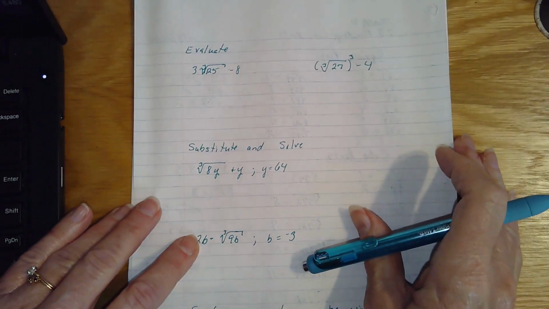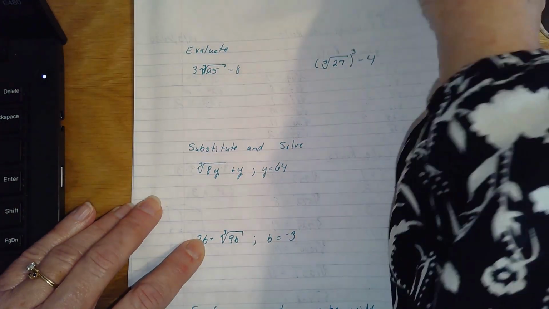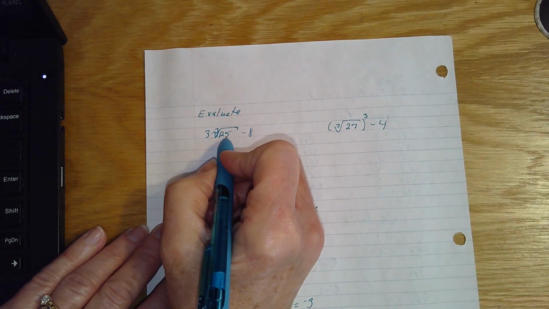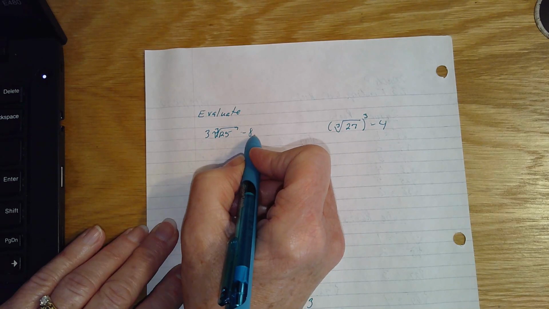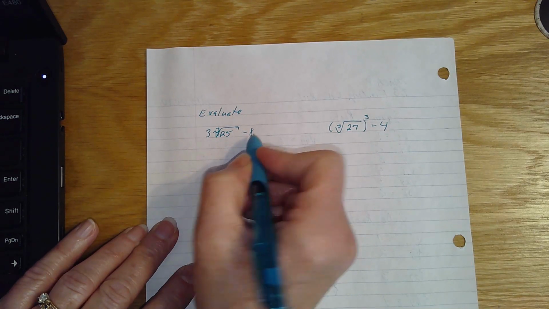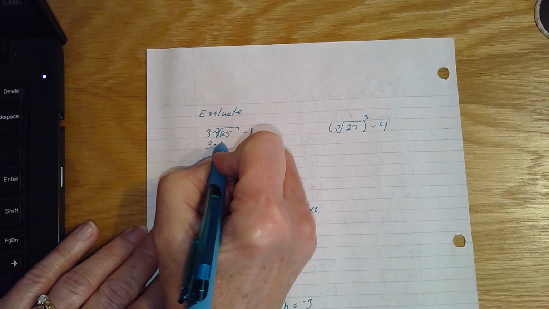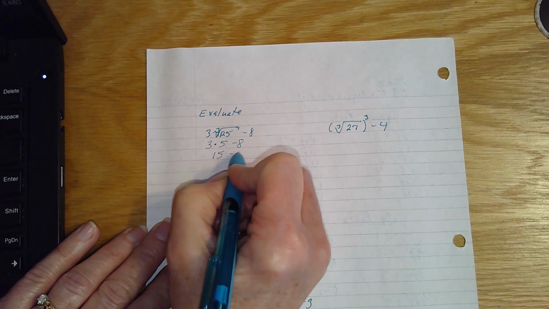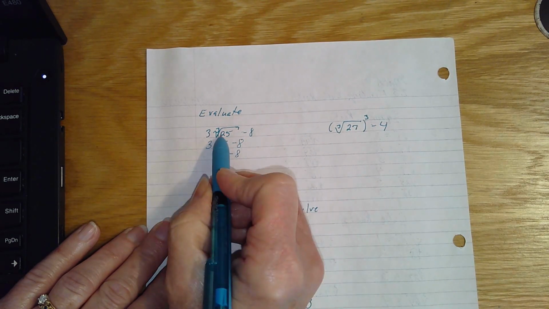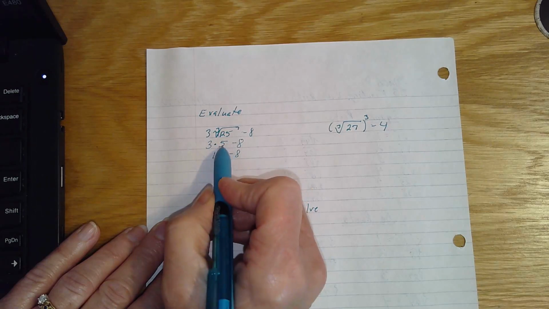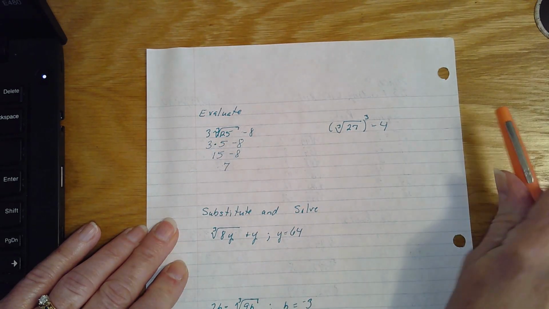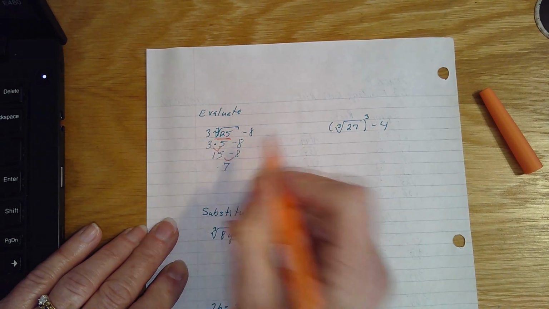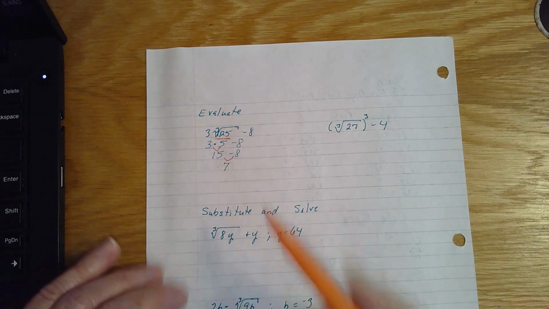Okay, let's take a look at some more problems. If we're asked to evaluate 3 times the cube root of 125 minus 8, using our order of operations, our PEMDAS, if you will, this becomes 3 times 5 minus 8. It becomes 15 minus 8, or 7, because the cube root of 125 is 5. And again, with order of operations, we're going to do this step first, the second step, and the third step, because this is still an exponent.